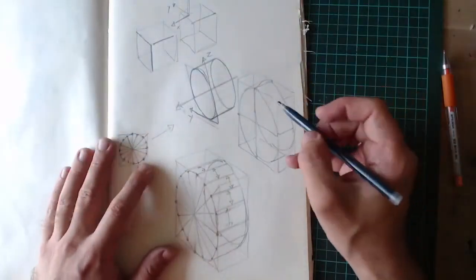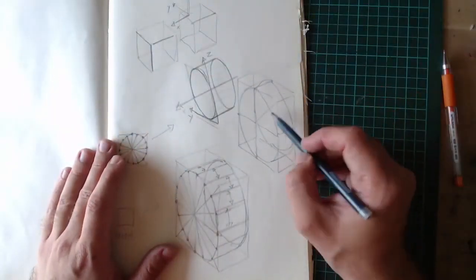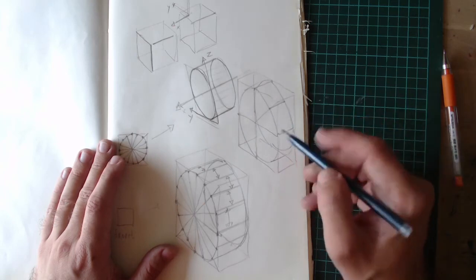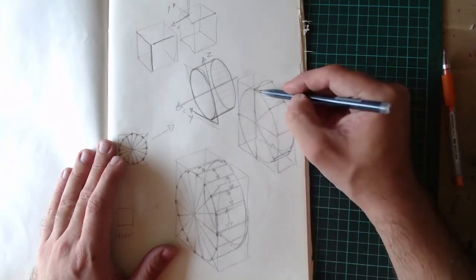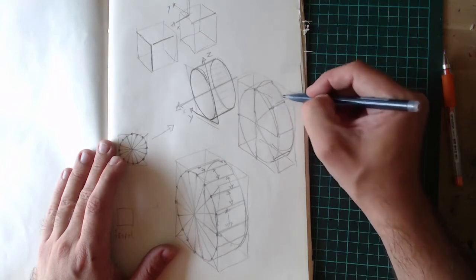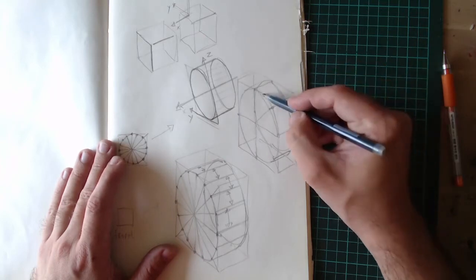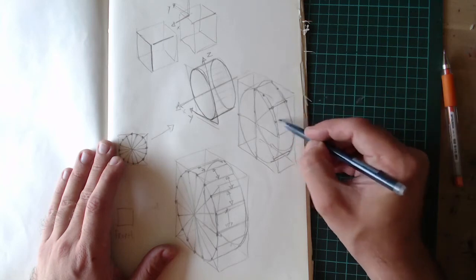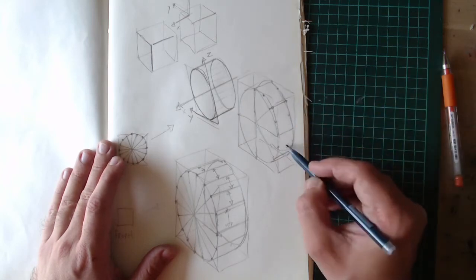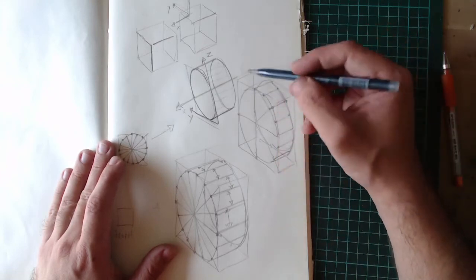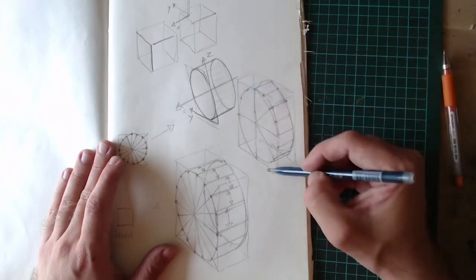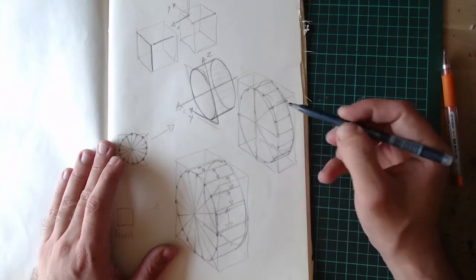At first let's just draw this one. Here make it a little more like this. And in between. Just like this will be enough to begin, to start drawing this thread.